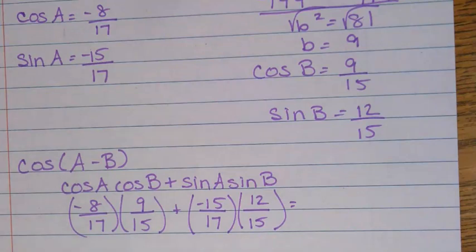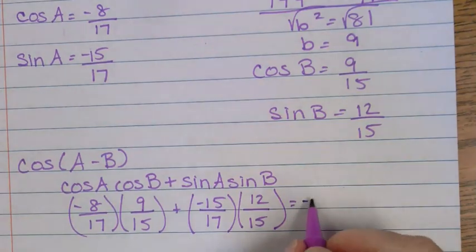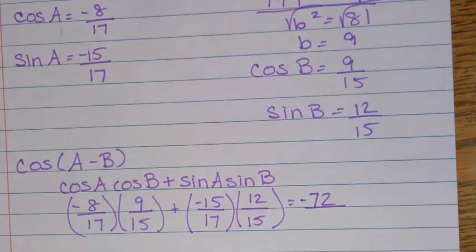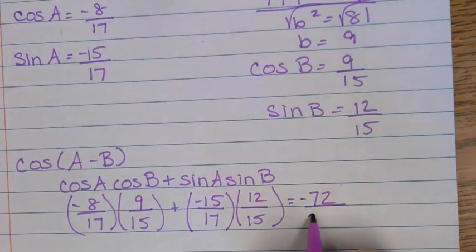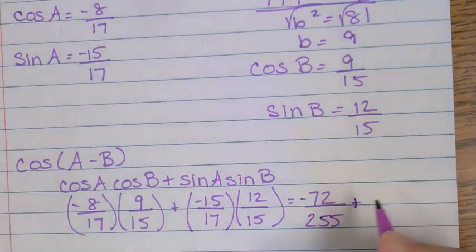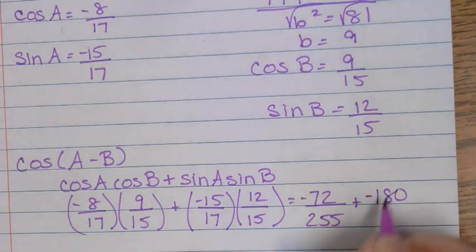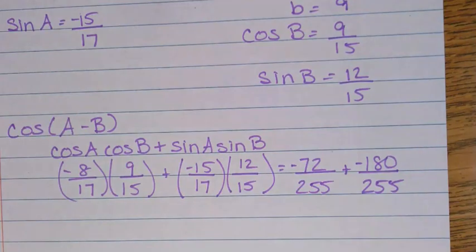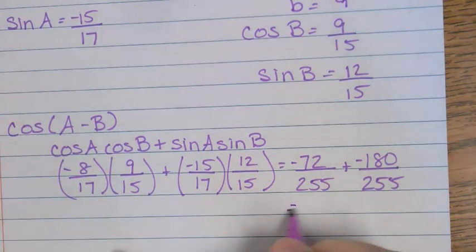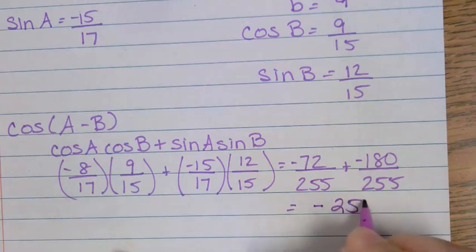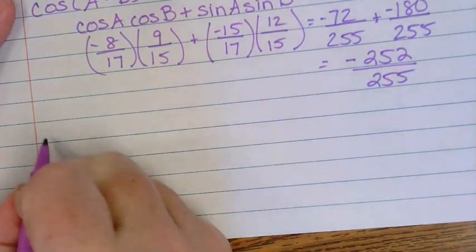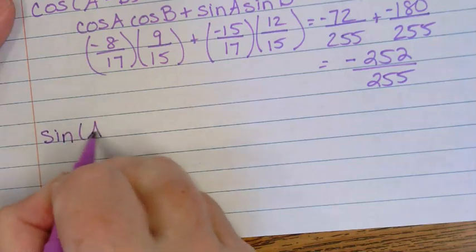So here, negative 72 over 255 plus a negative 180 over 255. Remember, our denominator should always match. So here, my final answer will be negative 252 over 255.